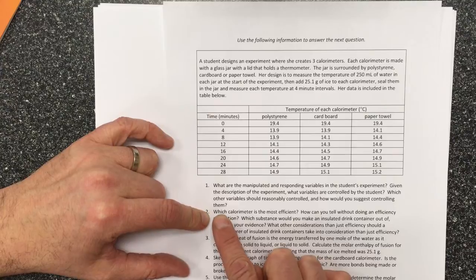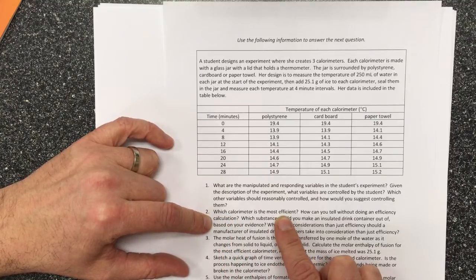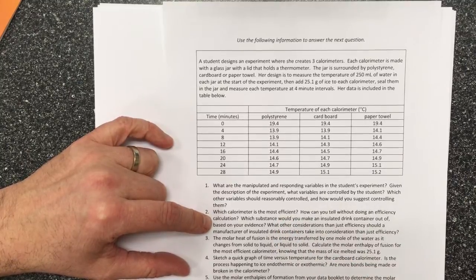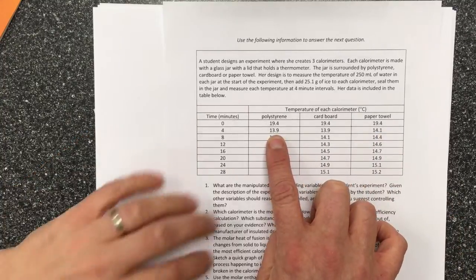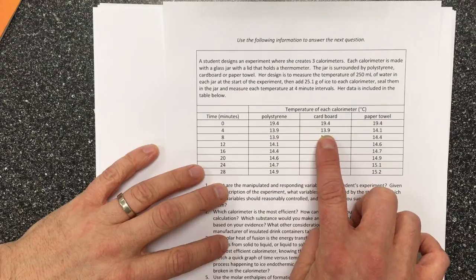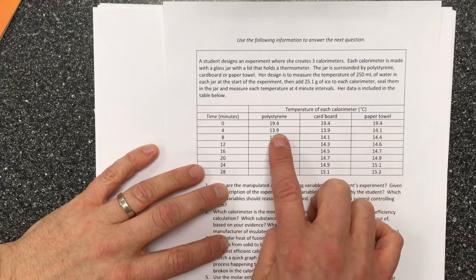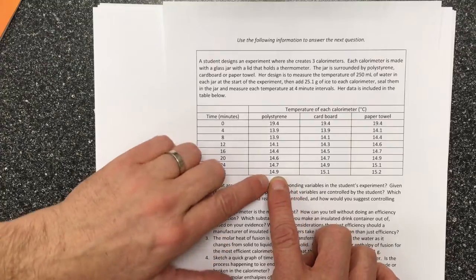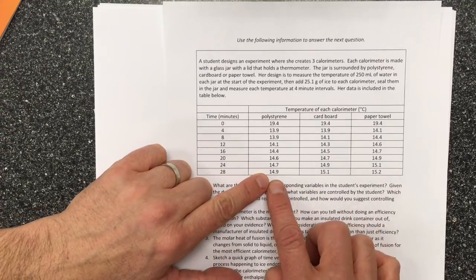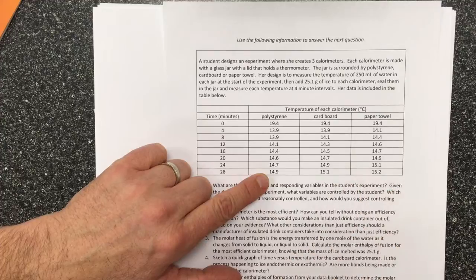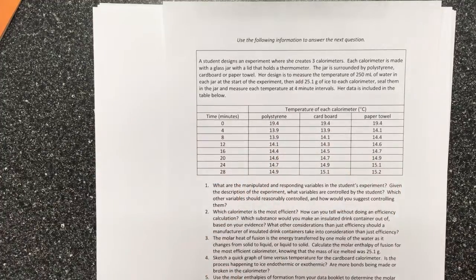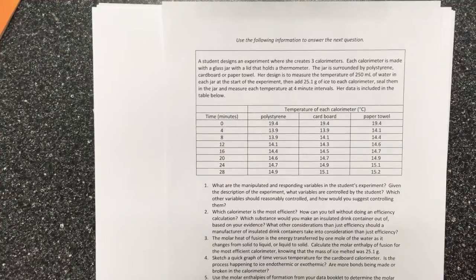So, which calorimeter is most efficient? Well, an efficient calorimeter should have the least amount of heat loss. And so if I look at this, they're all starting at the same temperature. It looks like these get to be about the same temperature. But then if you look down to later trials, you'll see that polystyrene retains that lower temperature. It hasn't had as much heat transferred into the calorimeter as cardboard or paper towel. So this must be the most efficient. That's how I'm going to be able to tell.